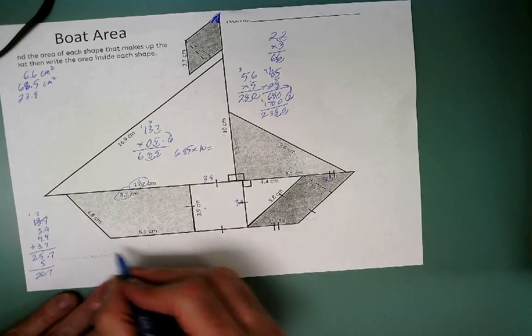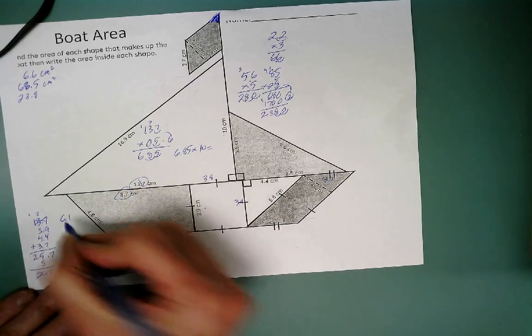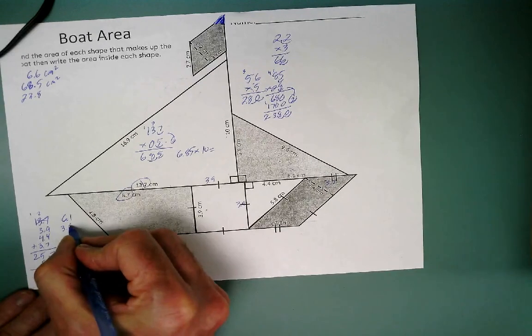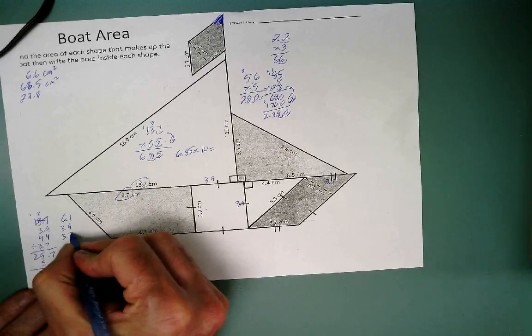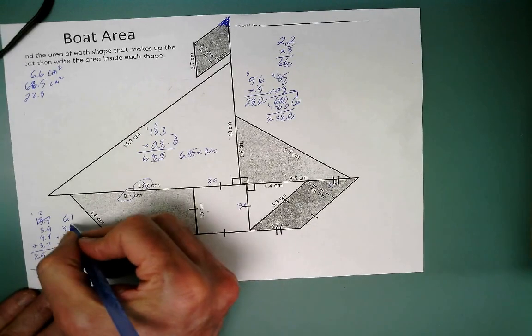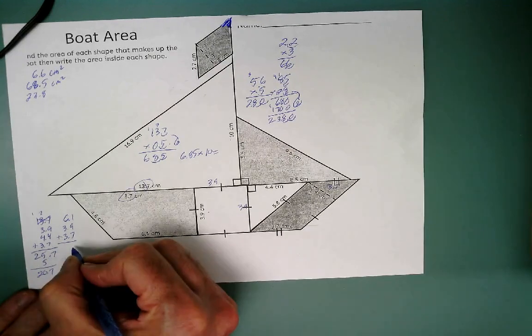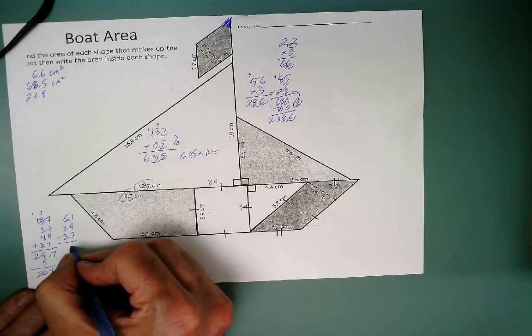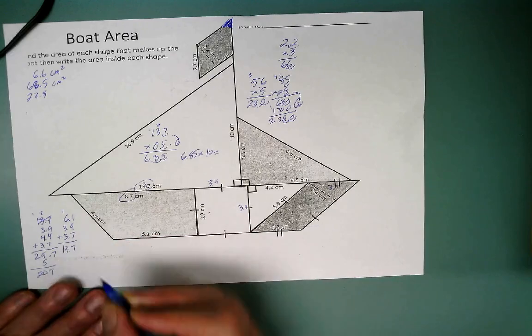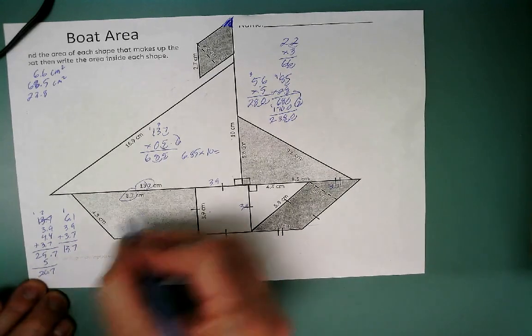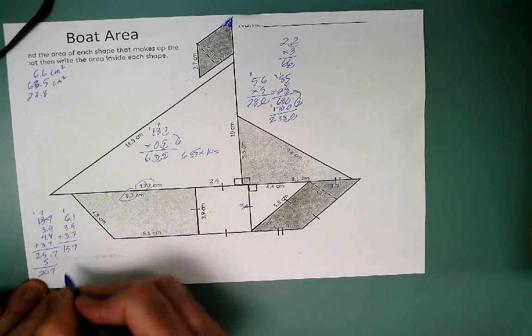And on here I got 6.1, 3.9. That makes 10, I know. And 3.7, so it should be 13.7. Let's double check. 9 and 7. 9 plus 1 and 7 is 17. Carry the 1. 7, 10, and 3. 13.7. That's what I thought. So the top plus the bottom is a 13.7 and a 20.7.